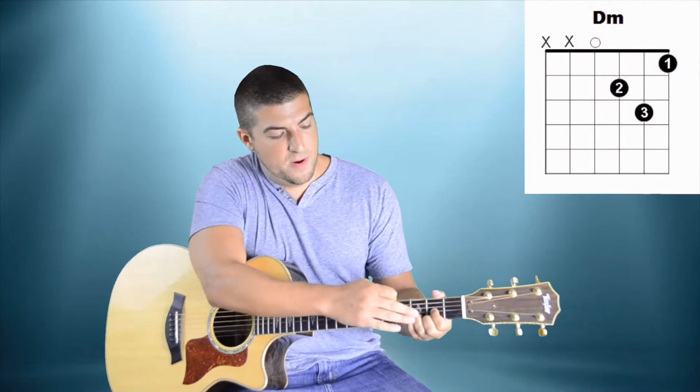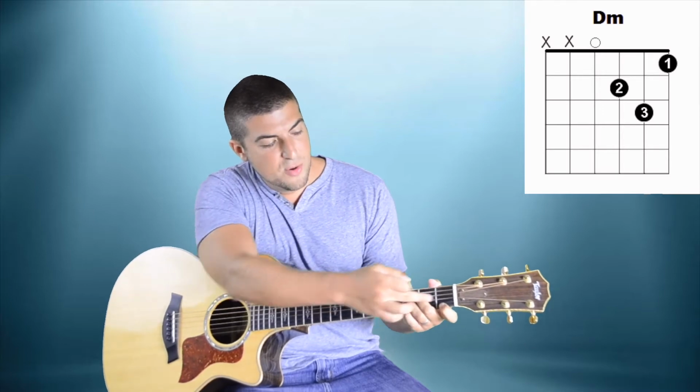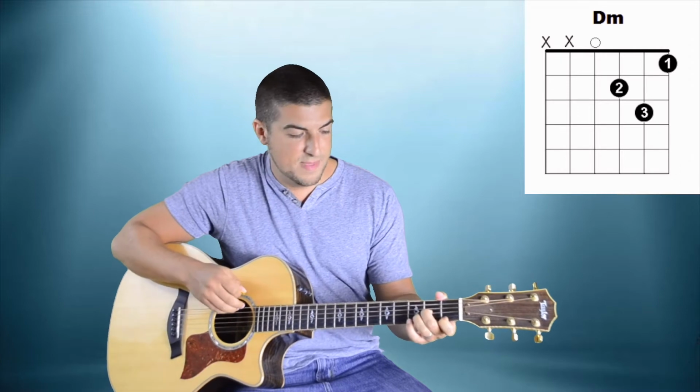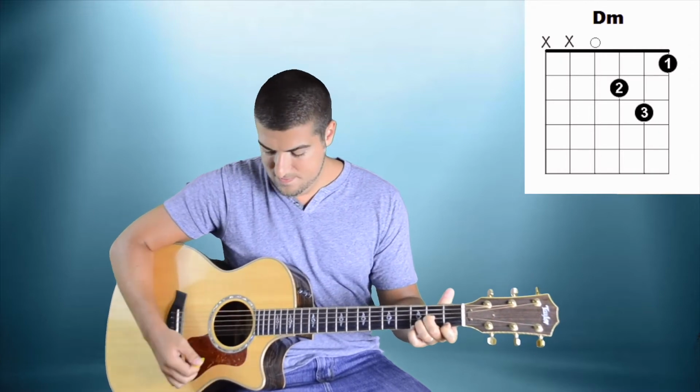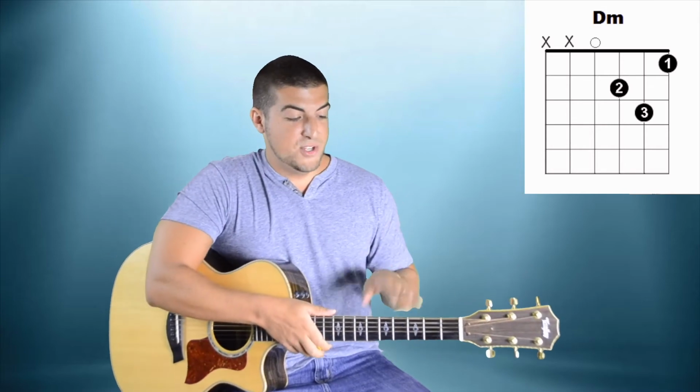Leave your ring finger right where it is. Your middle finger is going to go to G, 2nd fret. Your pointer finger is going to go to high E, 1st fret, and that'll be a D minor. Same thing, we're not playing low E or A. All right? Make sure when you're going over these chords, you take your time.